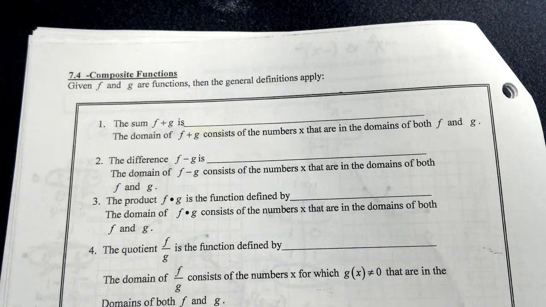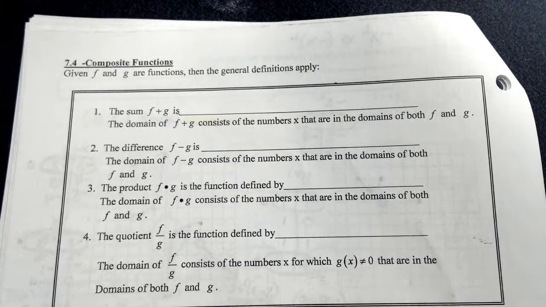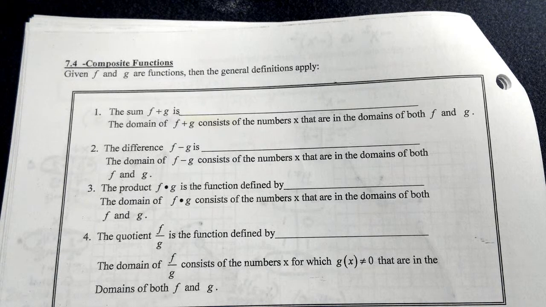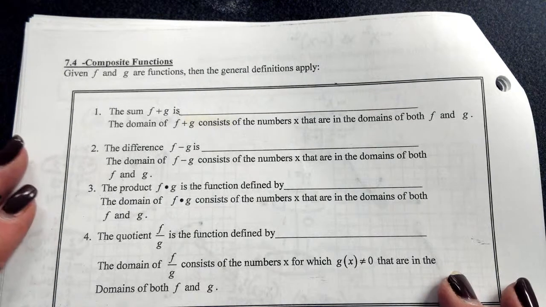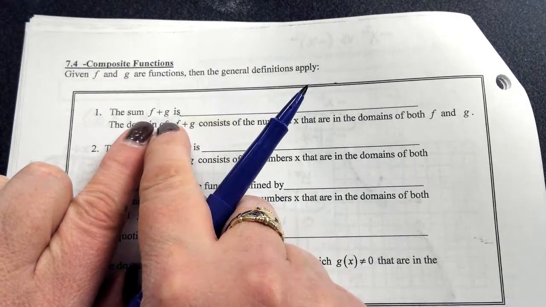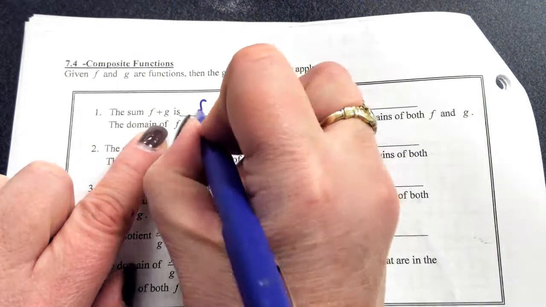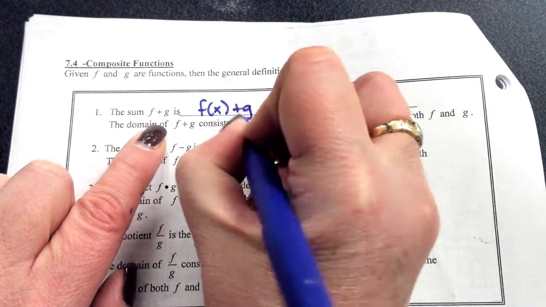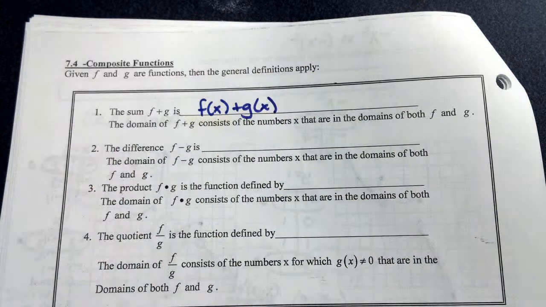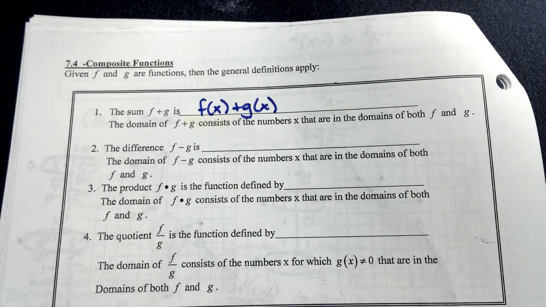So, ladies and gentlemen, given two functions f and g, remember, you can perform various function operations. You can add two functions together. So I can take my f of x and add it to g of x. The domain, when you add them together, is going to be the values of whatever your final answer is, as well as the domain of each individual function.